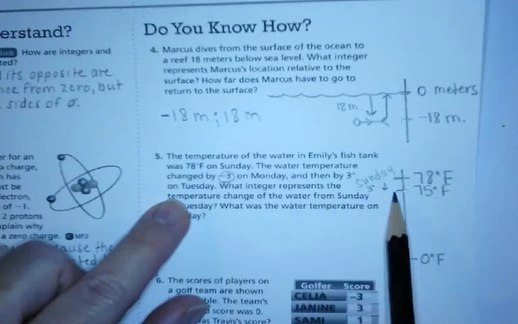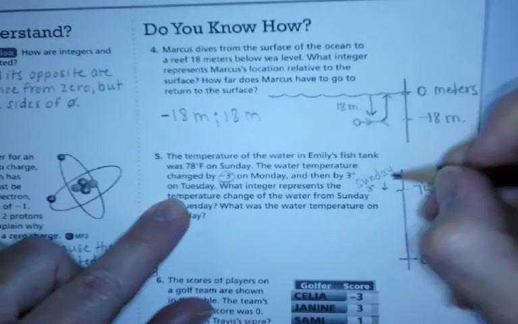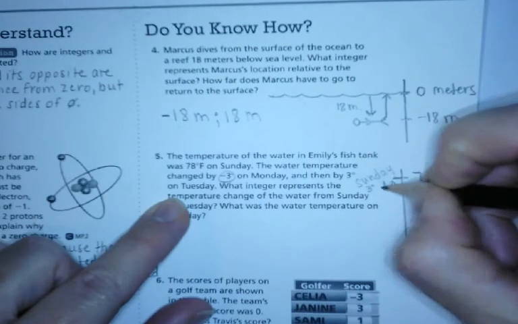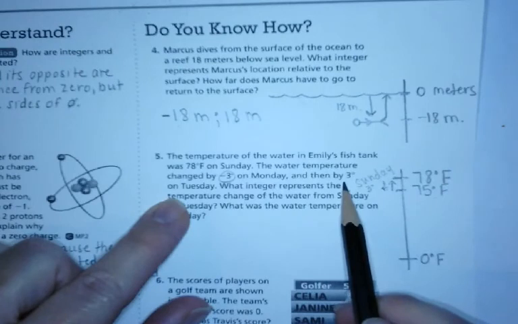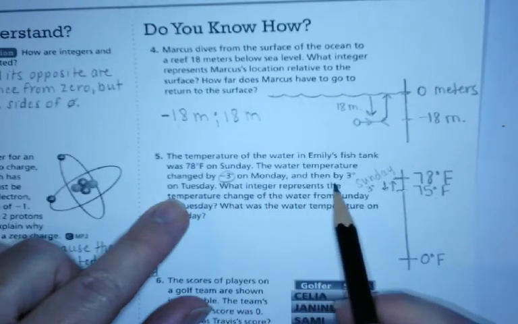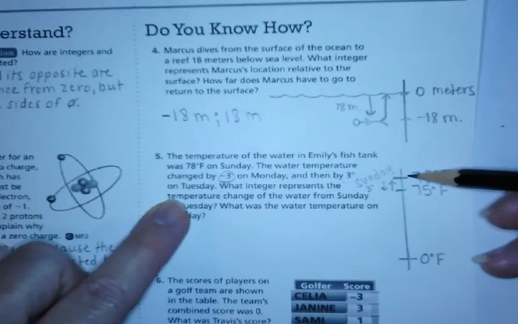Now that was on Monday. On Tuesday, the temperature goes up because it was a +3. So again, Monday we dropped down 3 degrees, and then the next day we go up 3 degrees. So we're back where we started.